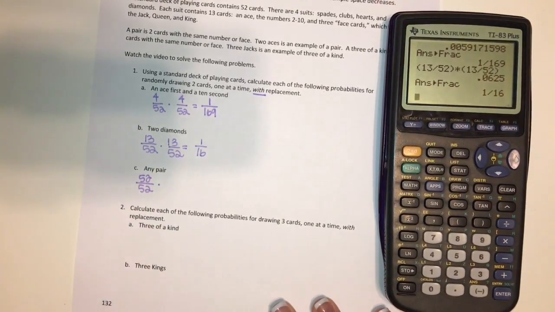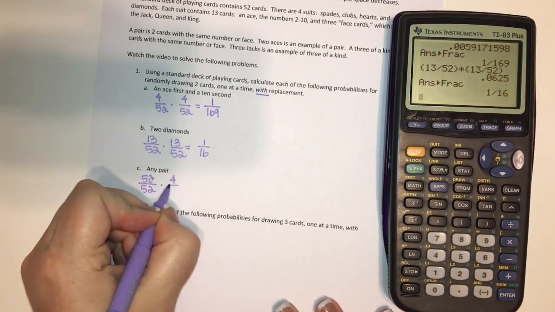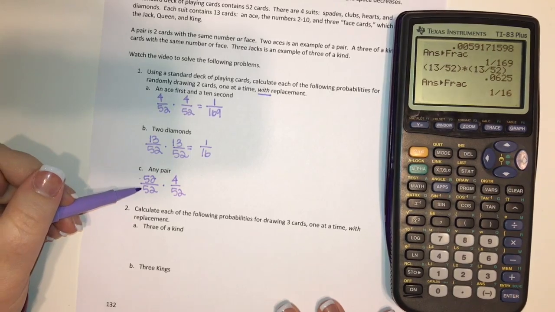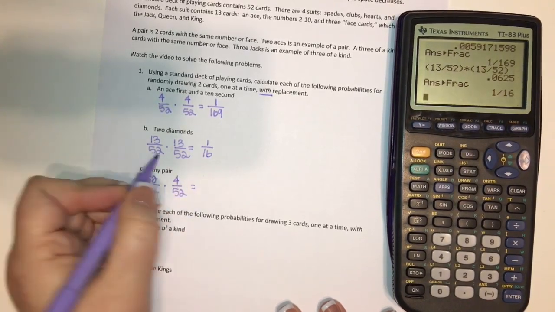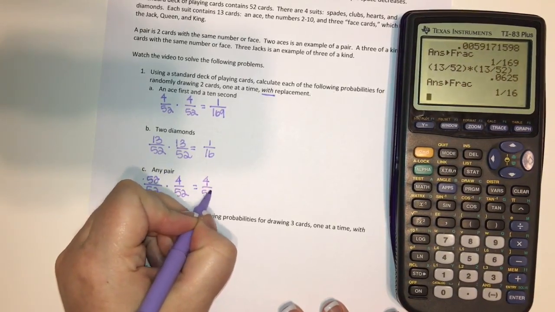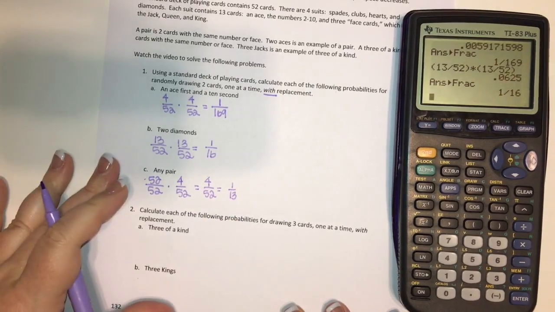And then we want to draw the same. And so there's 4 of the same cards. So that would be 4 out of 52. Well, 52 over 52, that's just the same as 1. So our answer would be 4 out of 52. And when we reduce that down, we get 1 out of 13.